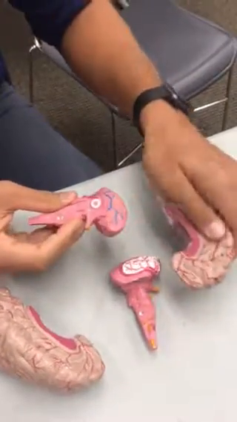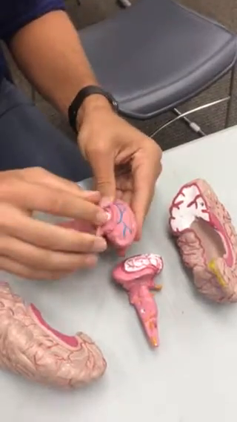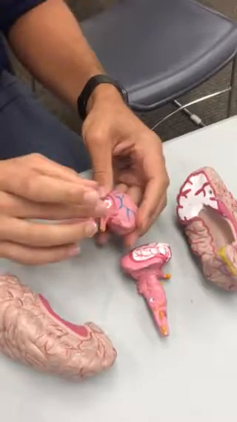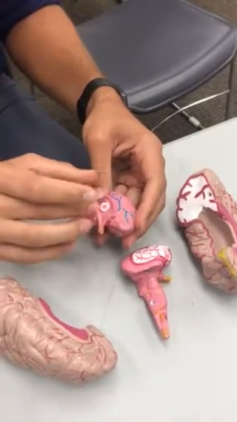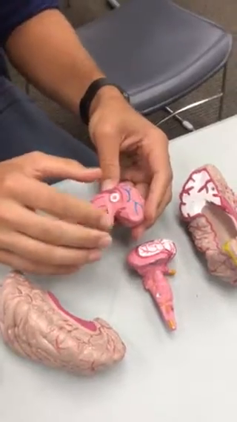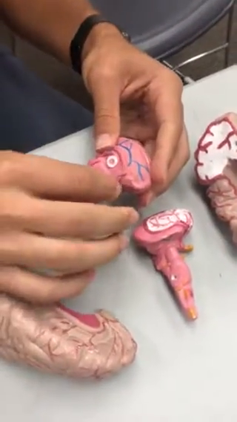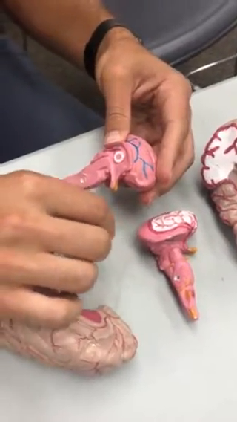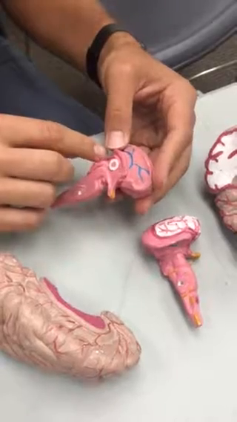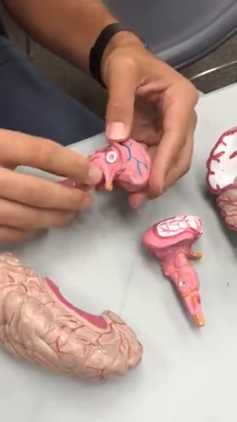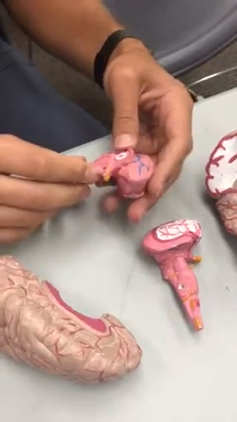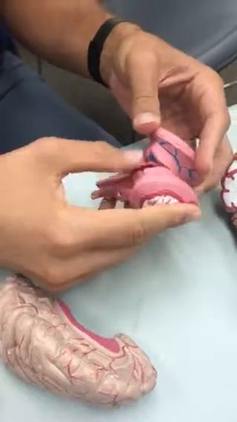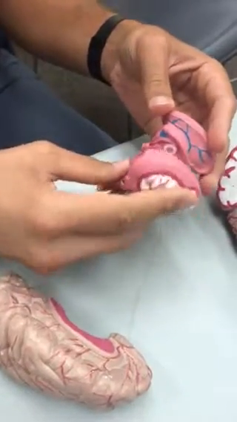So here we have the thalamus, this area, and this is the intermediate mass. This would be the third ventricle, and it would lead down to the hypothalamus here, which would be connected to the infundibulum, and then have the pituitary gland here. On the other side is the pineal body, and here we have the mammillary body. We have the corpora quadrigemina here, which is composed of the superior and inferior colliculi.